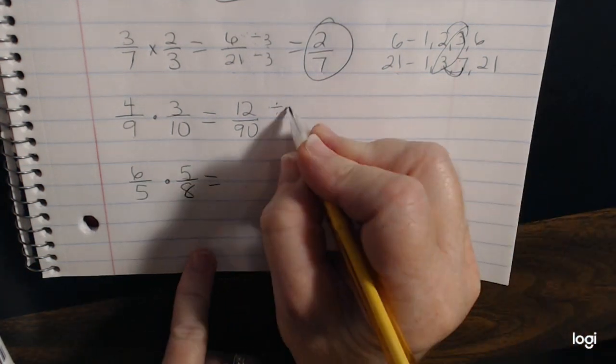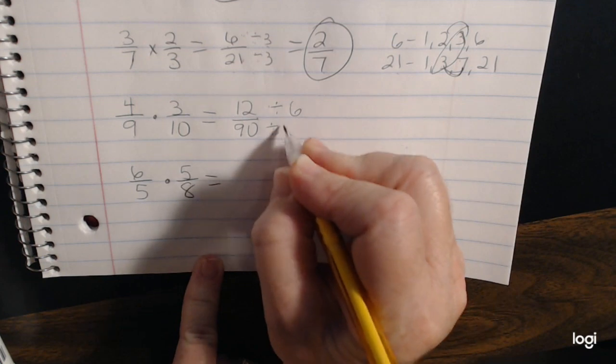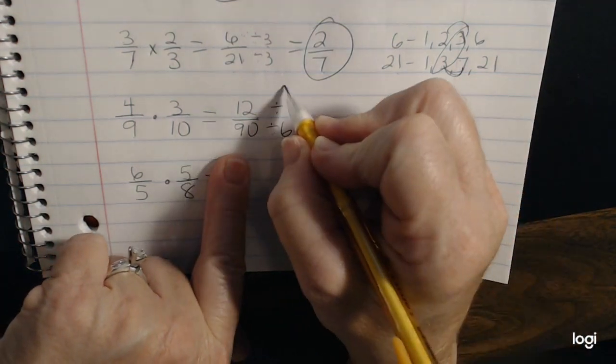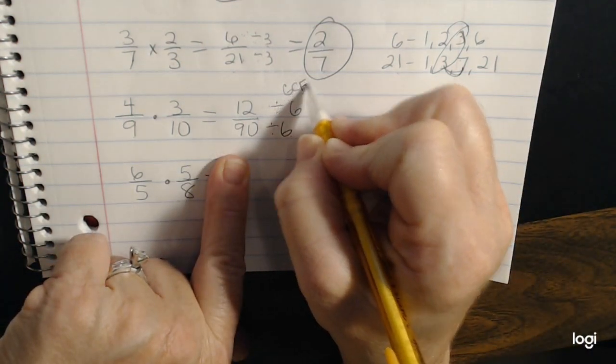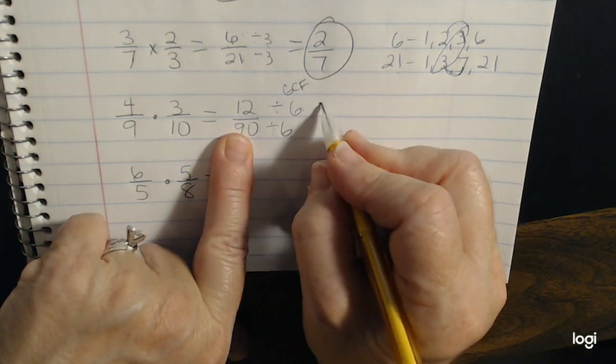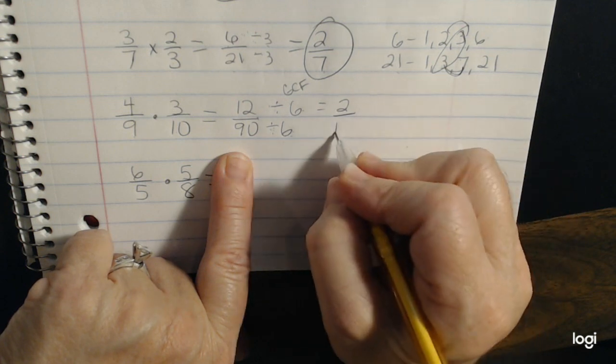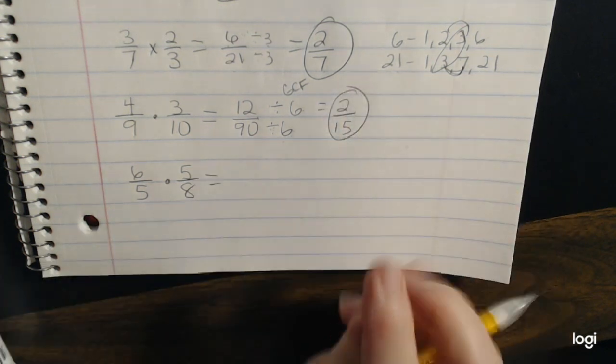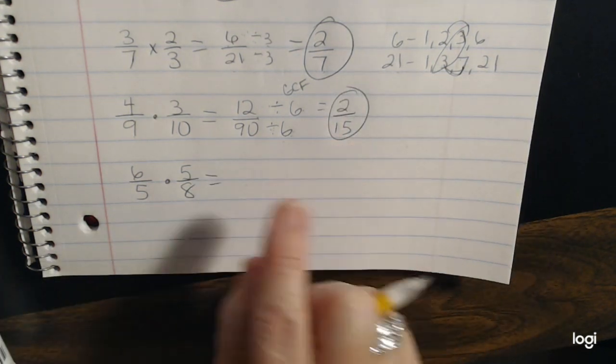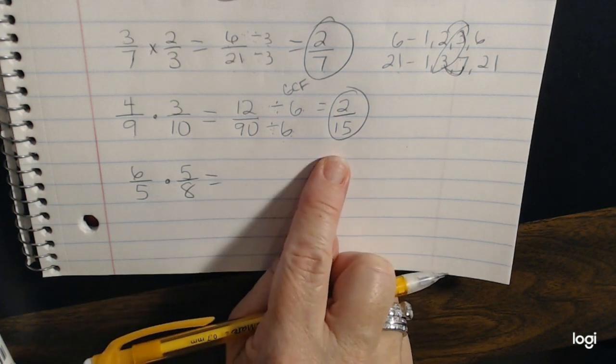The number should be 6. They both had a GCF of 6. So if I take 12 divided by 6 is 2. 90 divided by 6 is 15. That should have been your final answer. This is a good answer, but this is better.